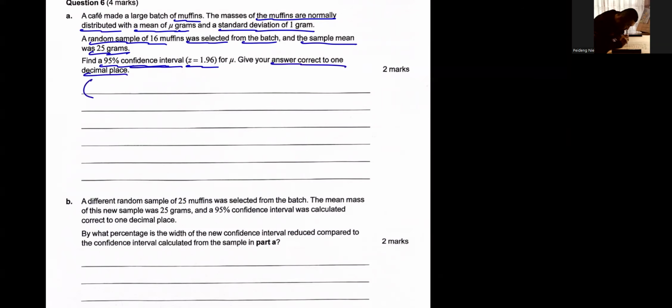Answer correct to 1 decimal place. So your x bar minus 1.96 times standard deviation sigma divided by root n, and x bar plus 1.96 times sigma divided by root n.